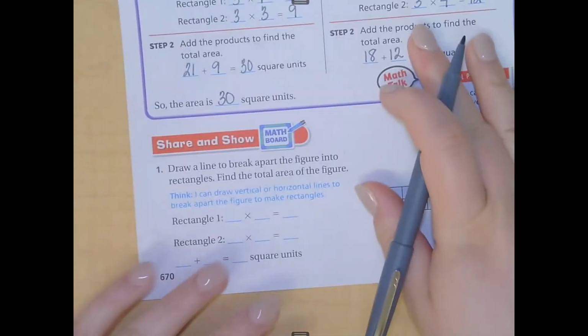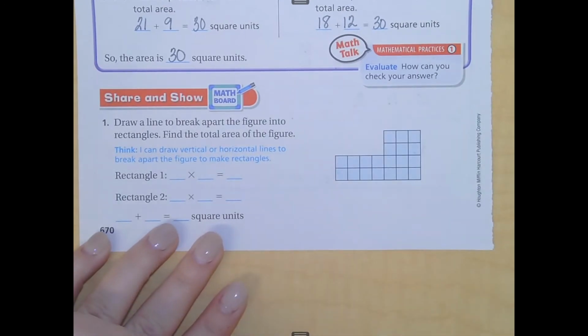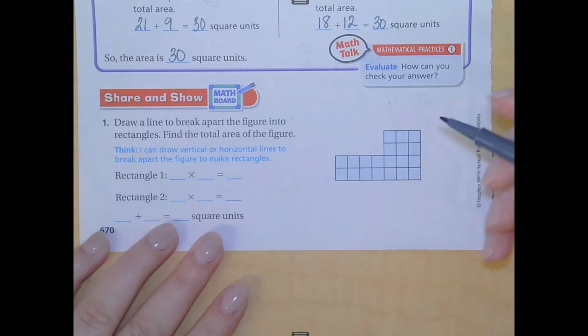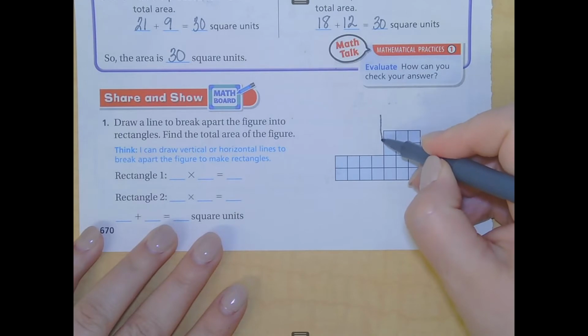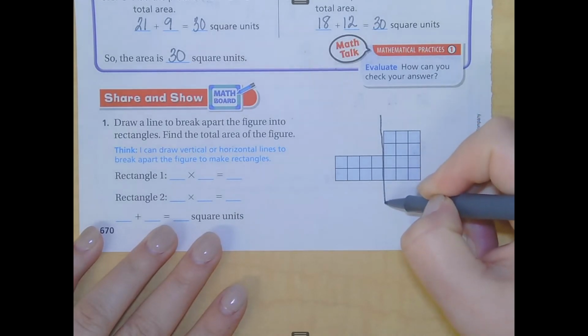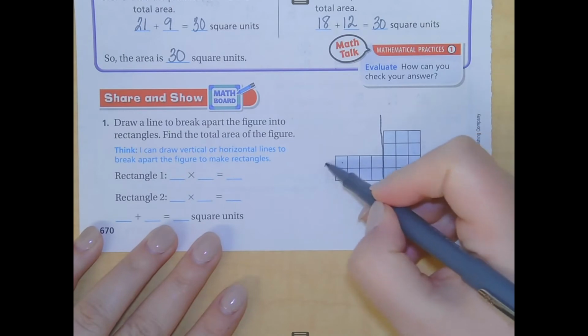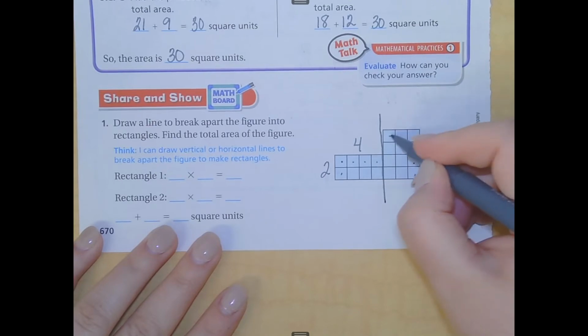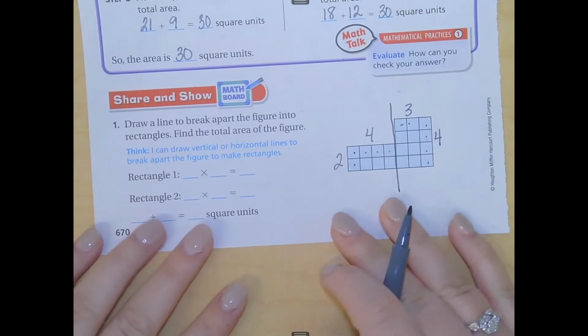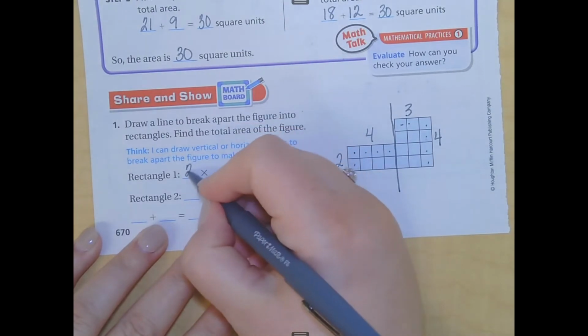Okay, come down here. Draw a line to break apart the figure into rectangles. Find the total area of the figure. I can draw vertical or horizontal lines to break apart the figure to make rectangles. So you could do it this way, or you could do it this way. Either way works. I'm just going to go straight up and down like that. So now I have 2 rows of 1, 2, 3, 4, and 4 rows of 1, 2, 3, 3.